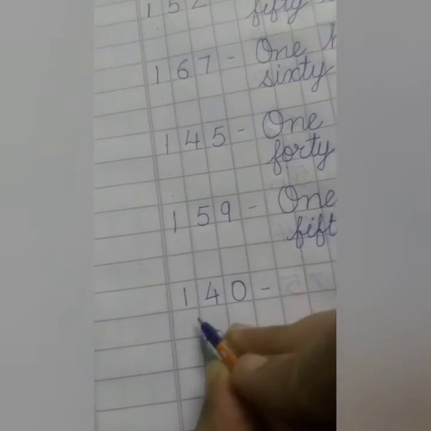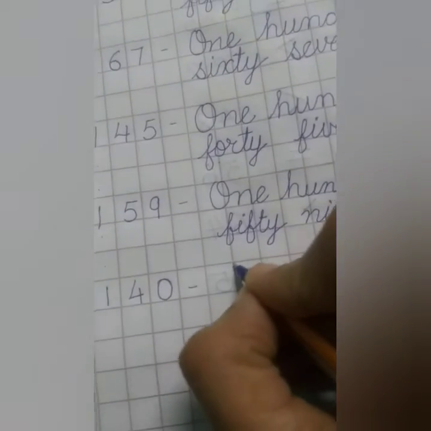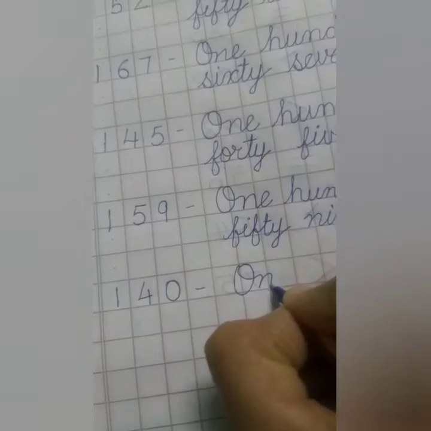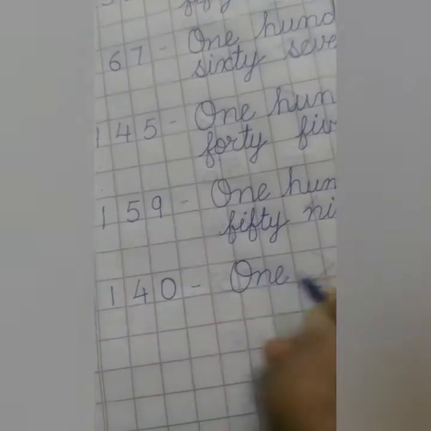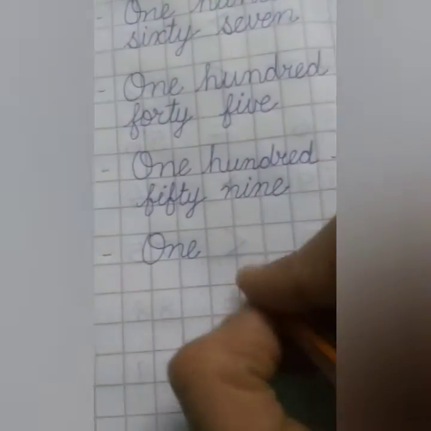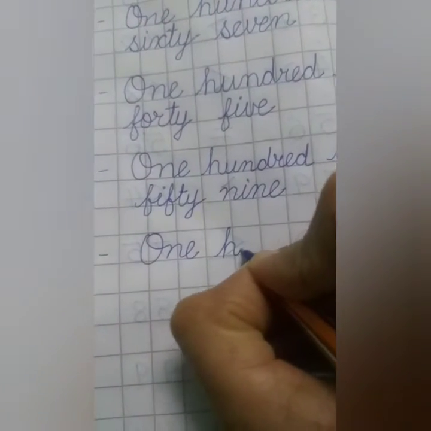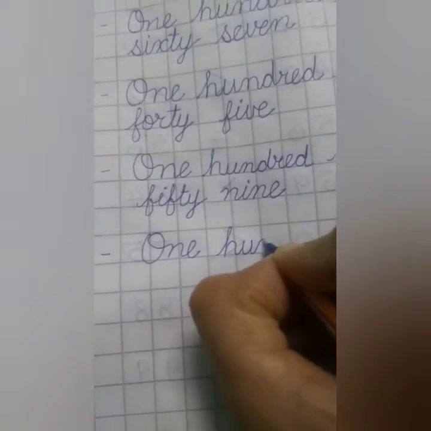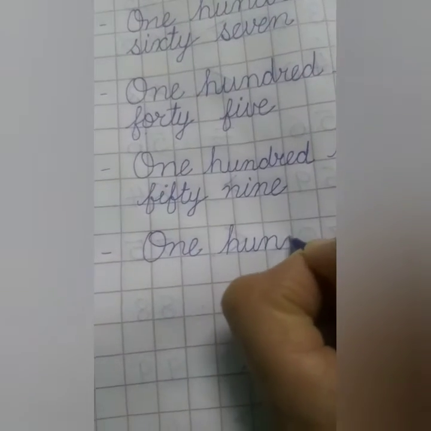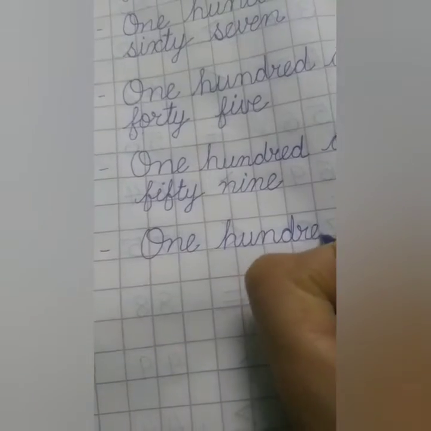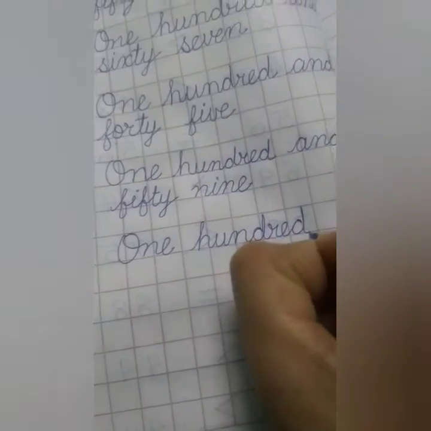Leave 2 blocks and then write 1, 4, 0. Put a small dash. 140. Write 1: O-N-E. Take one finger gap and write H-U-N-D-R-E-D. 100.